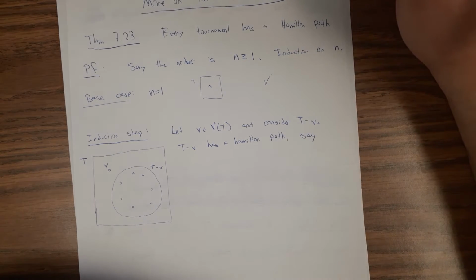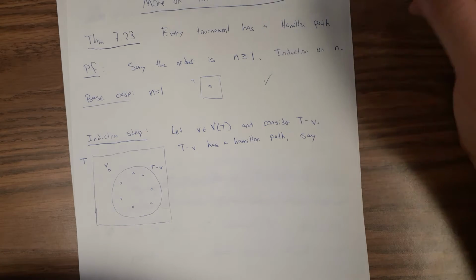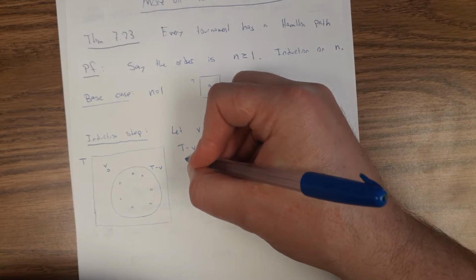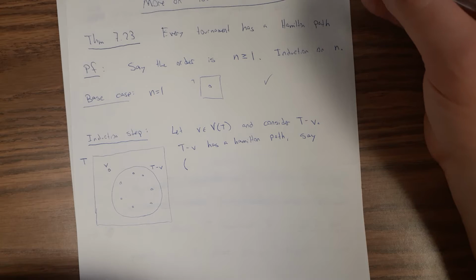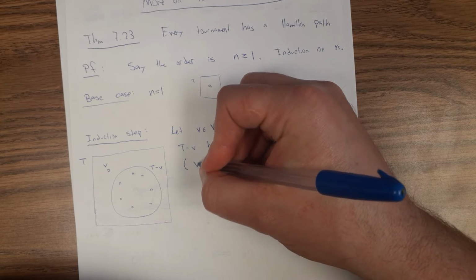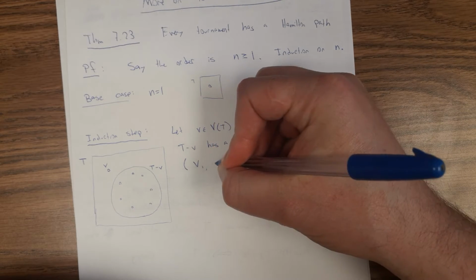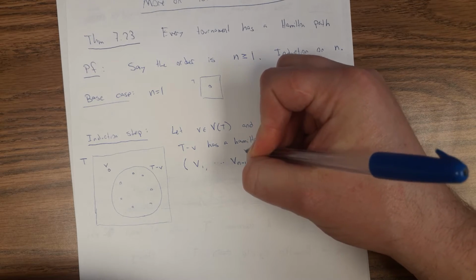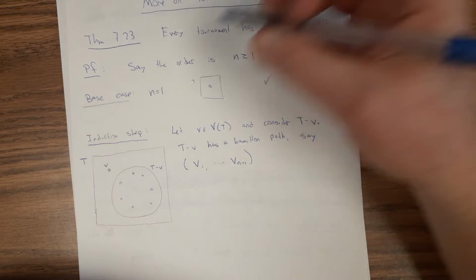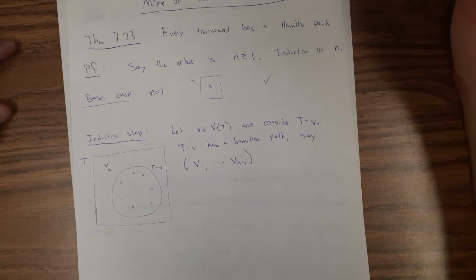Let's give some names to the vertices in this Hamilton path. Typically we would denote a path by just the sequence of vertices in the path. So why don't I say it's V1 through V sub n minus 1. There would be a total of n minus 1 vertices in here, of course.